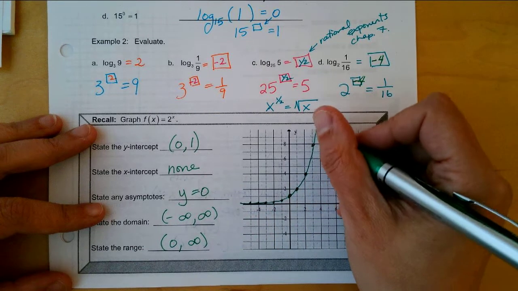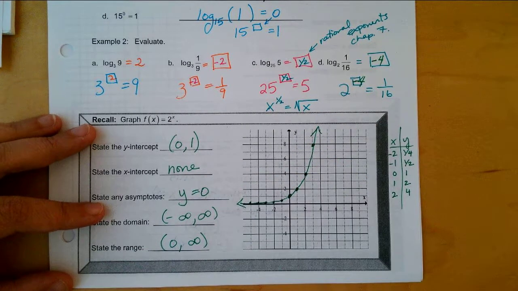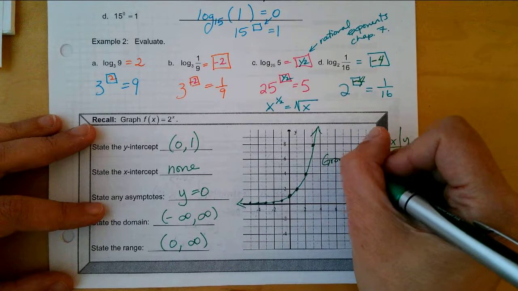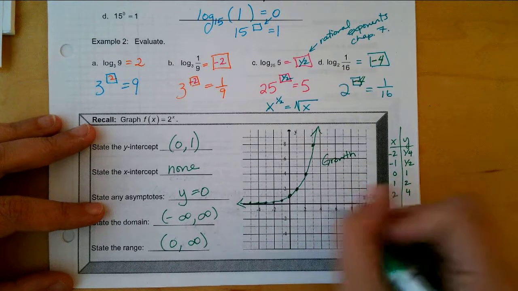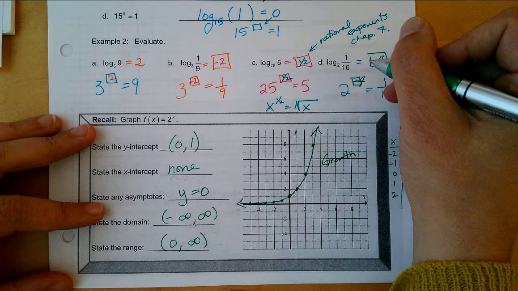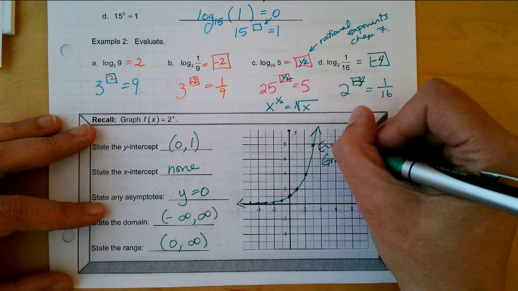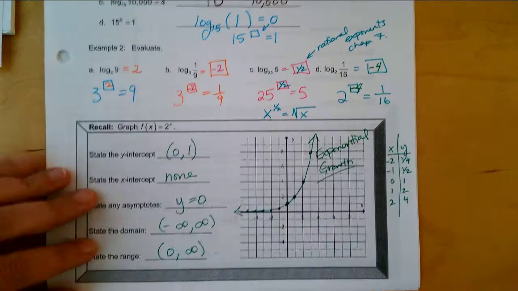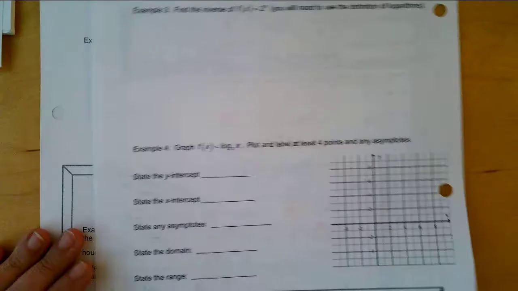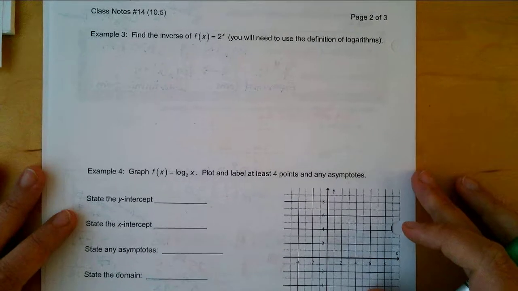Okay, so we have an exponential decay or growth. And why is it growth? Yeah, as x goes more positive, our numbers are growing larger and larger. So we have exponential growth. Okay? But because we just learned about the logarithm, we actually can find the inverse of this function.